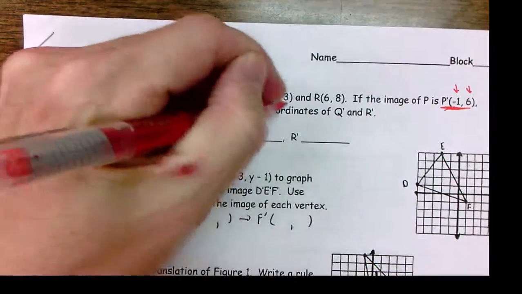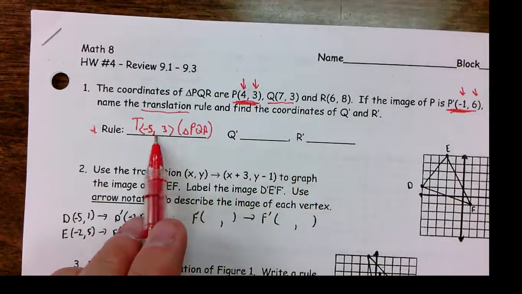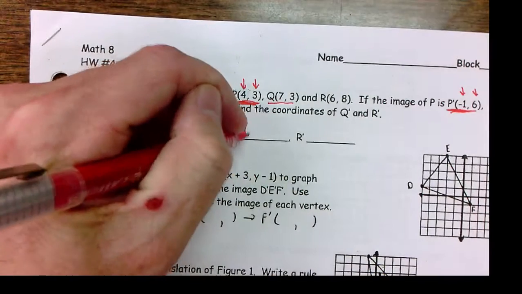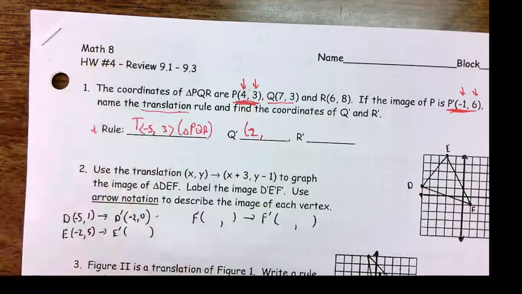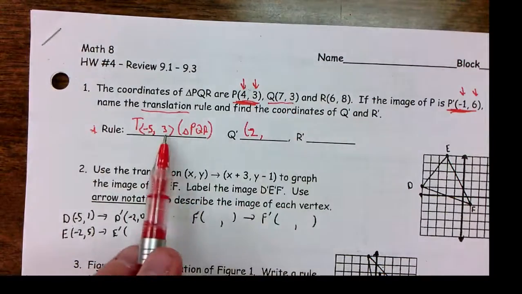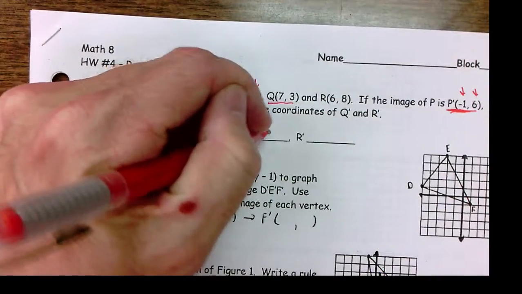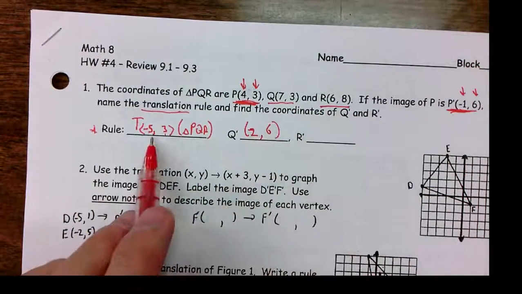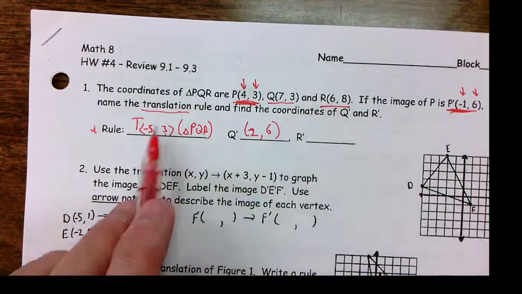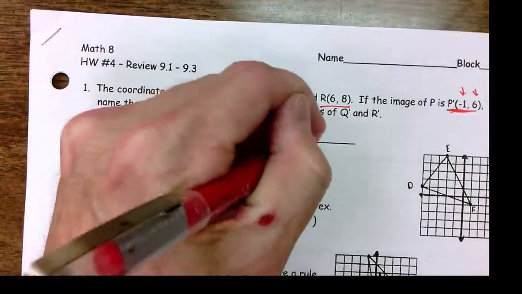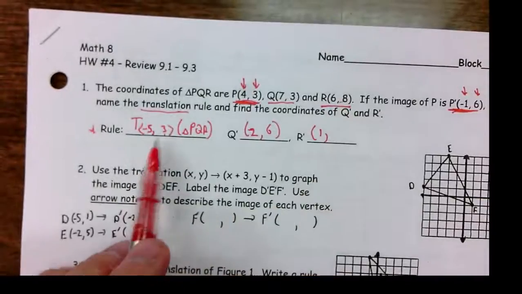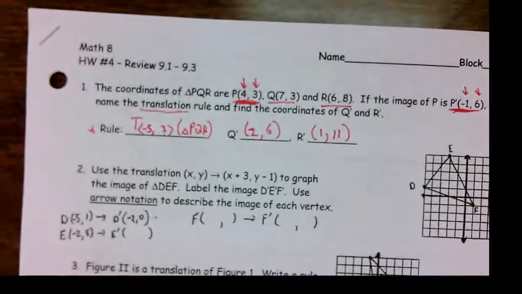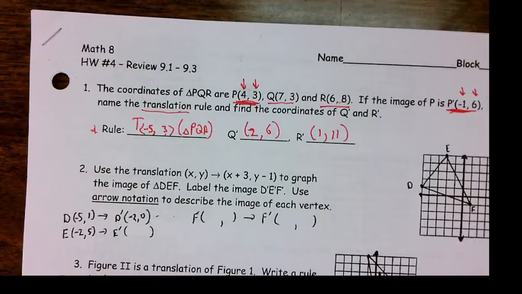Then I can take point Q and I can do the rule, the vector, to it. When I take 7 and go down 5, that would take me to 2. And when I take 3 and go up 3, that would take me to 6. And then I would take point R and I would apply the vector to it. When I start at 6 and I go down 5, I end up at 1. And when I start at 8 and go up 3, I end up at 11. And there are my answers to the first problem.